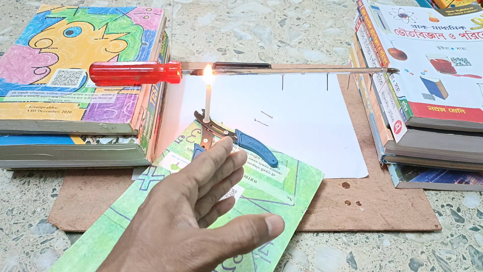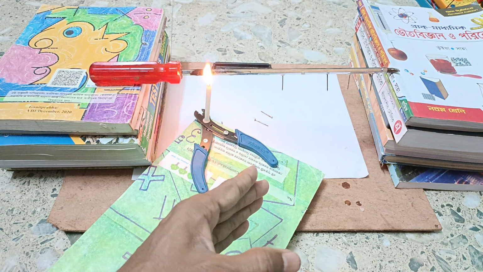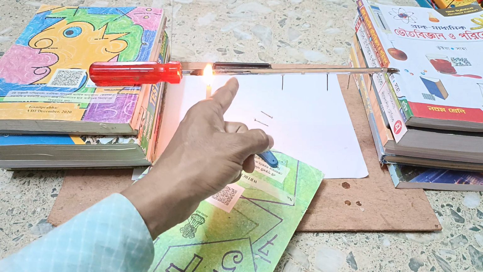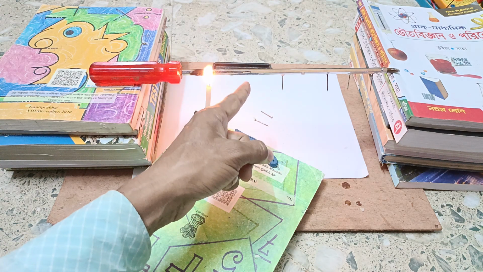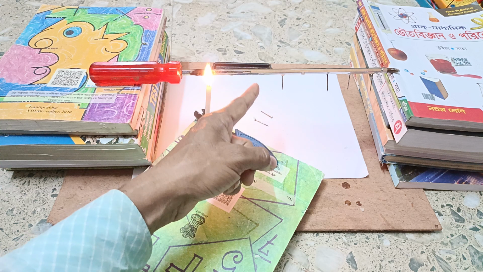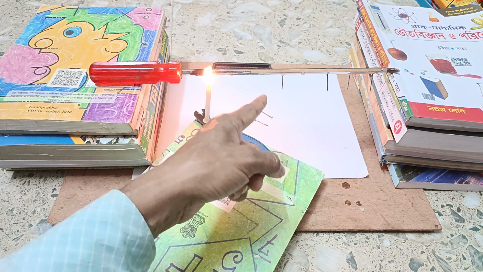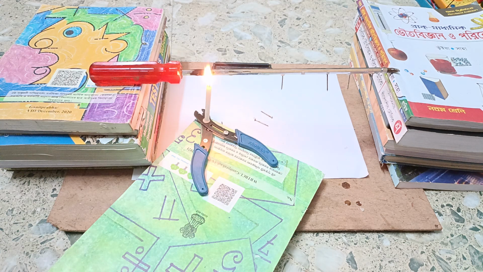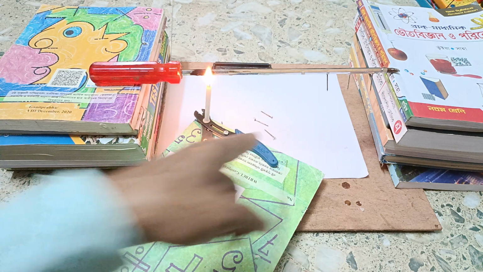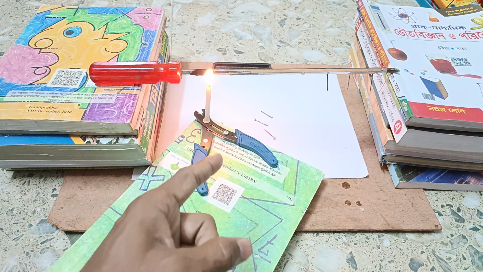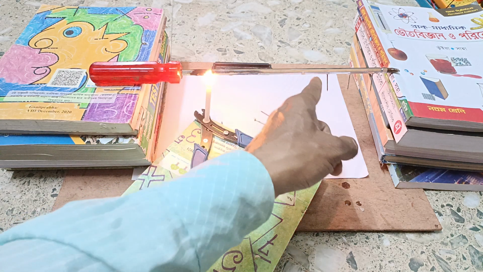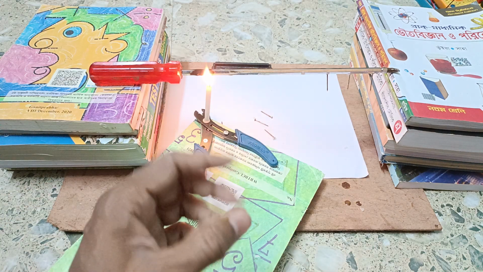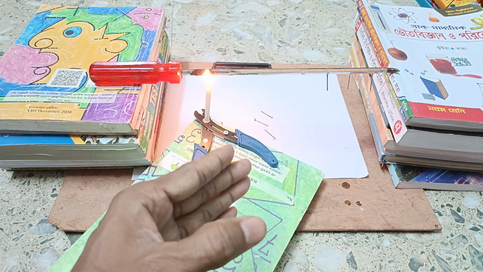Because this is a process of conduction, and in conduction heat energy is transferred from one molecule to the next molecule, and the next molecule is transferring energy to the next molecule, and the next molecule is transferring energy to the next molecule. And in this experiment we proved that metals are good conductors of heat. See here, the fourth pin falls down. That means all the pins are falling down in sequence, first, second, third, fourth, fifth, sixth, seventh, in this way, right? And this is the process of conduction.